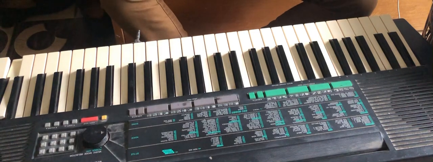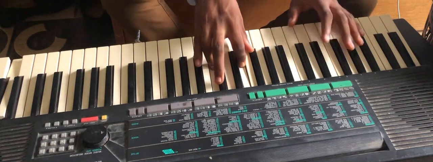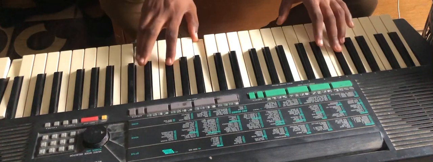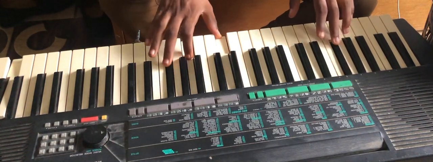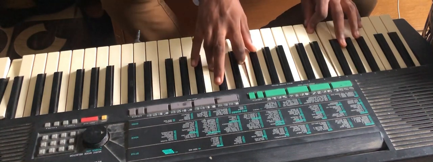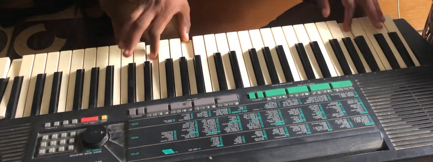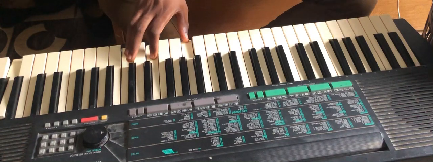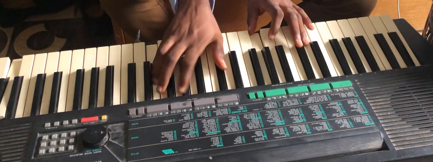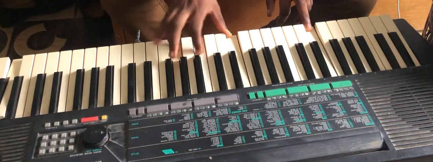Let me talk about something very quick. This fa, so, ti is mostly used in ending a song. So do, ti, la, so, fa, mi, re, do. So do, ti, la, so, fa, mi, re.